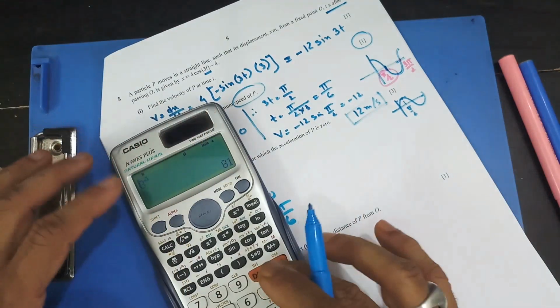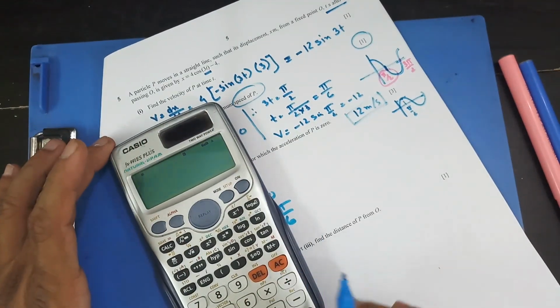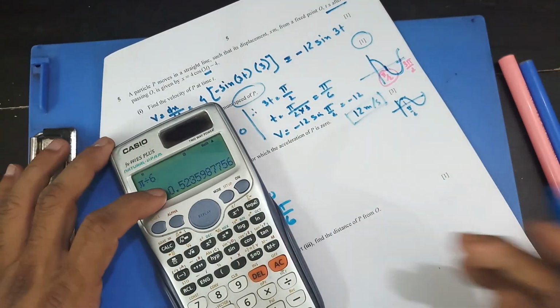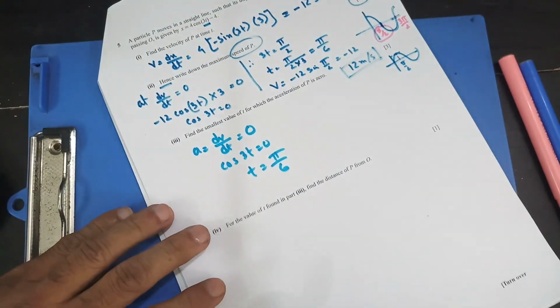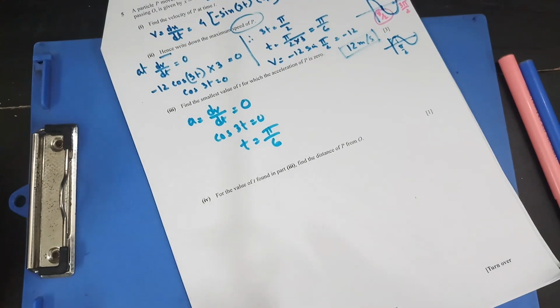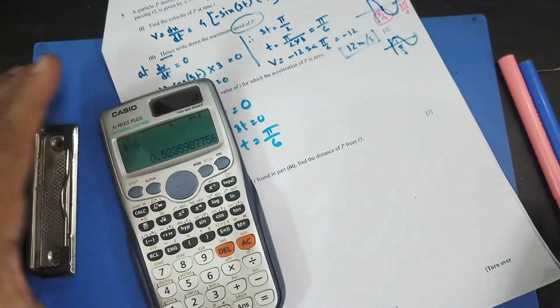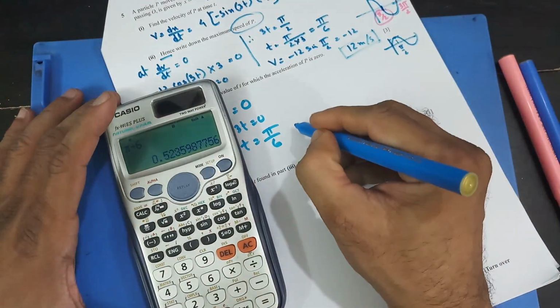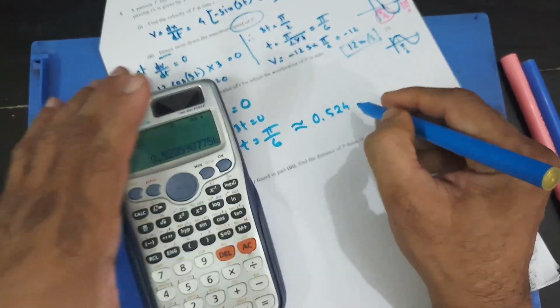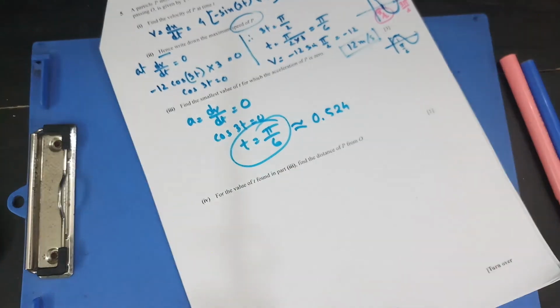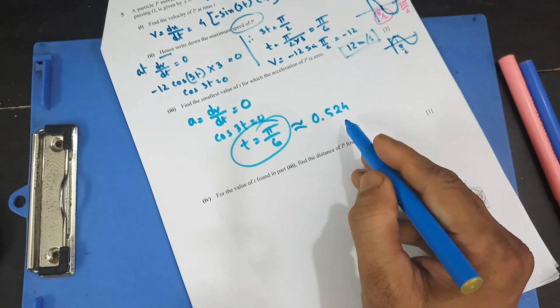The value of pi by 6 is 0.524, or I'm going to keep it like pi by 6. You can write either one, it doesn't matter.